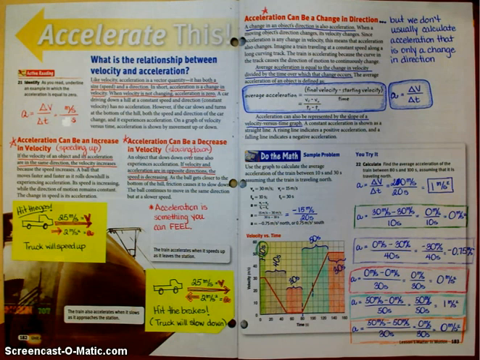Okay? One thing I want to point out, and we will mention this several times before the end of this unit, a lot of people tend to automatically say or assume, sort of without thinking, that if an object's not accelerating, then it's not moving. And please understand that there's a difference between an object moving and an object accelerating.